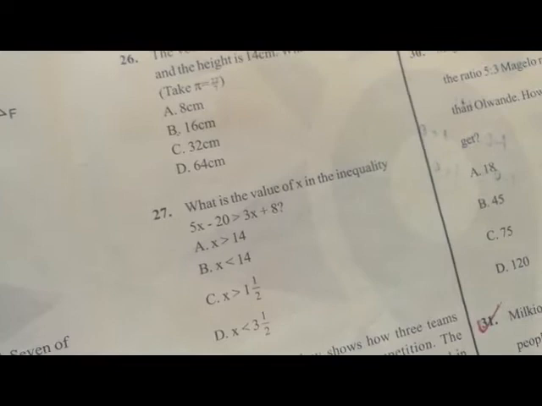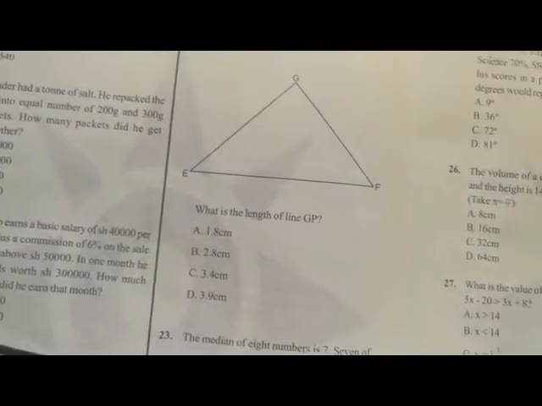Now we proceed to question number 27. Let us proceed to question number 27.